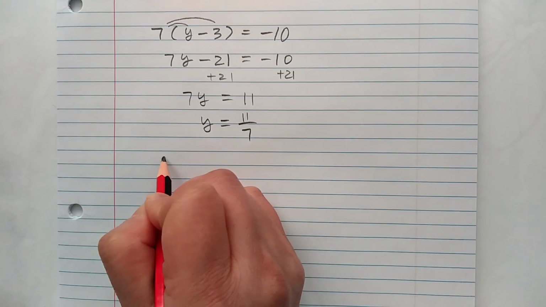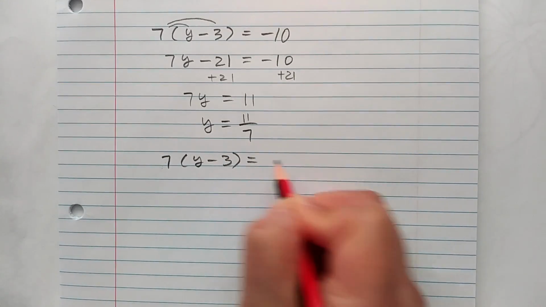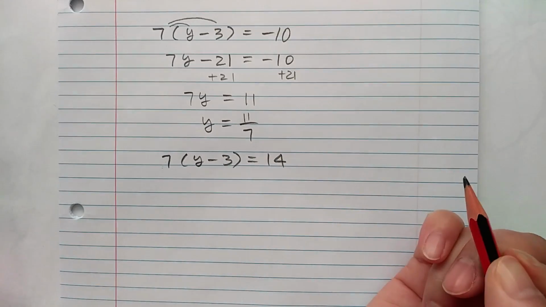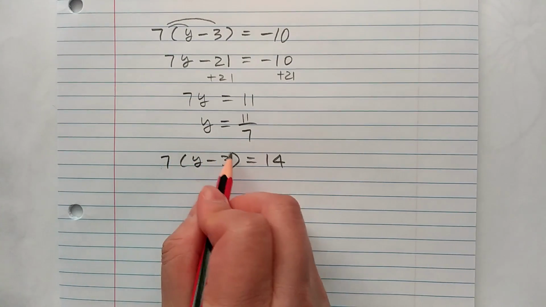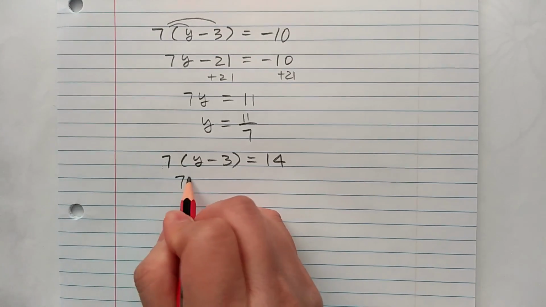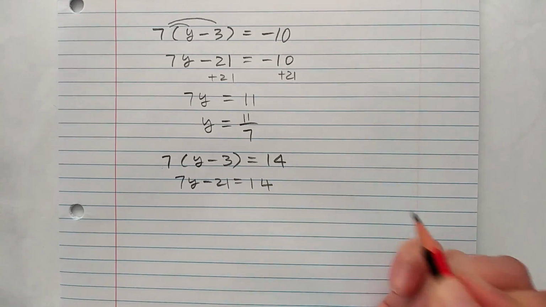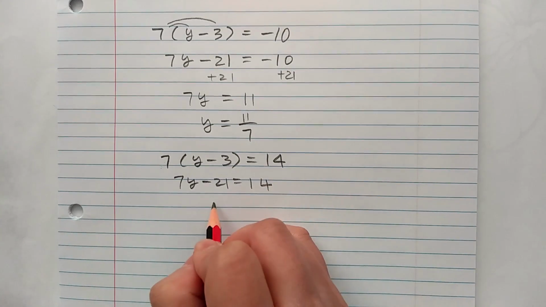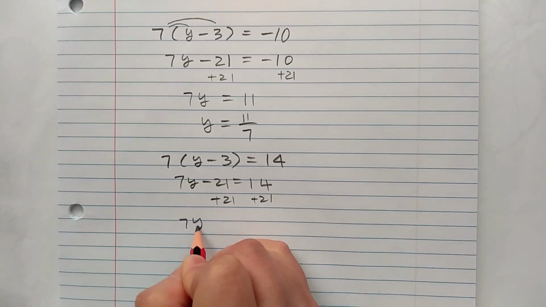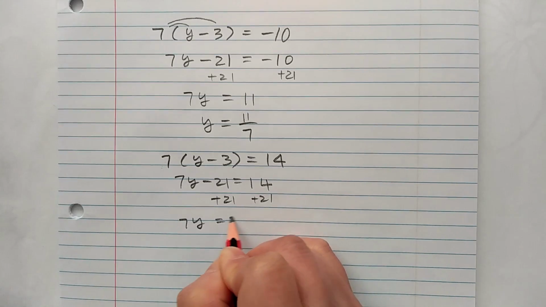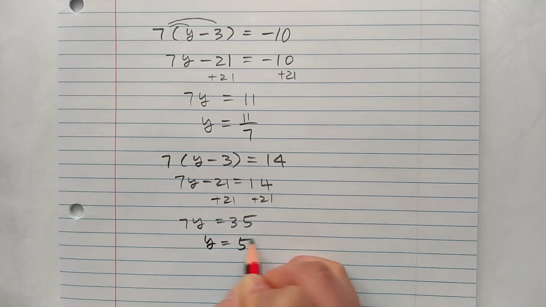How about 7 times y minus 3 is equal to 14? We can go ahead and distribute and do 7y minus 21 is equal to 14. Add 21. 7y is equal to 35. Y is equal to 5.